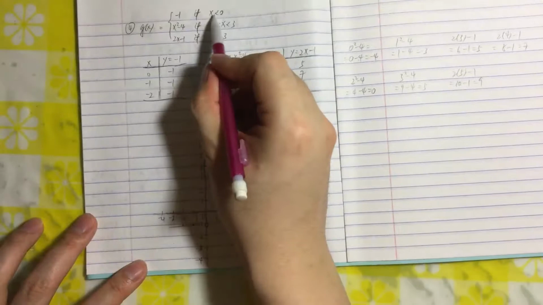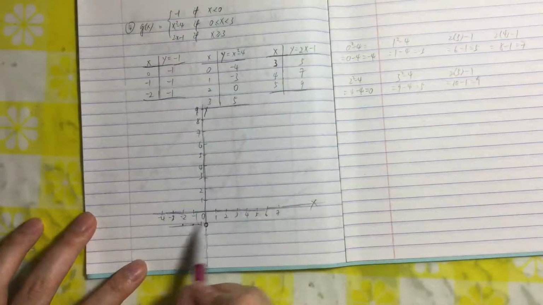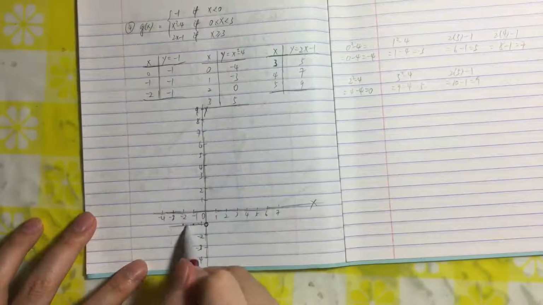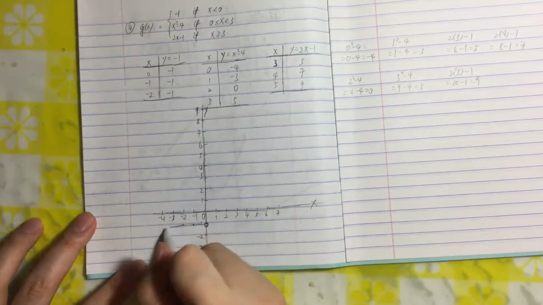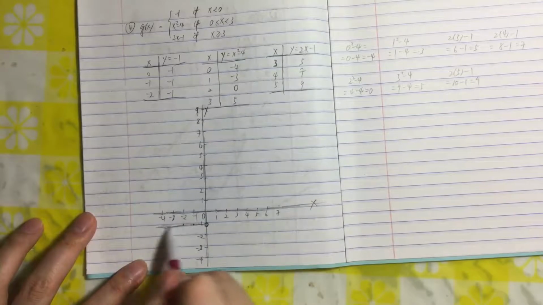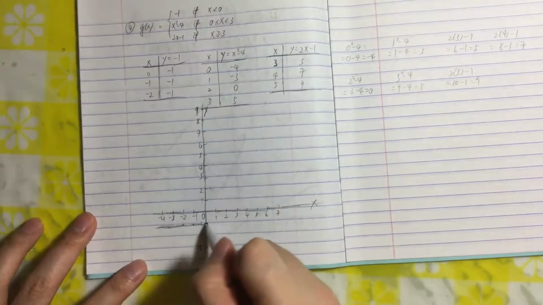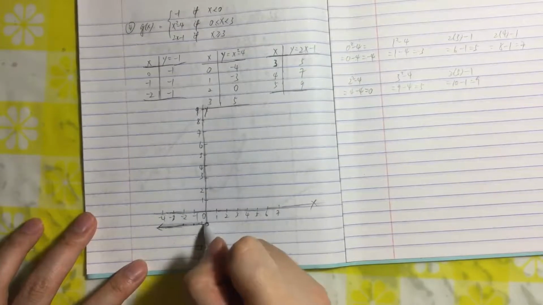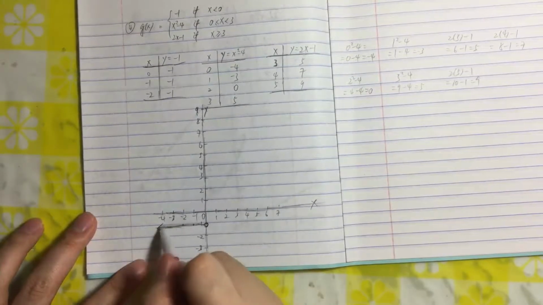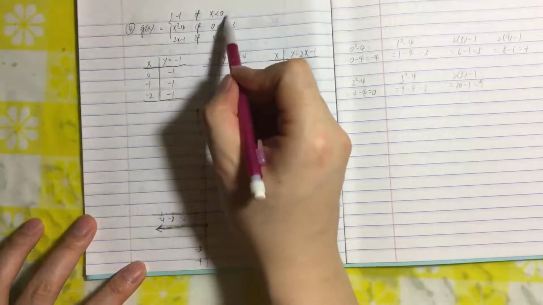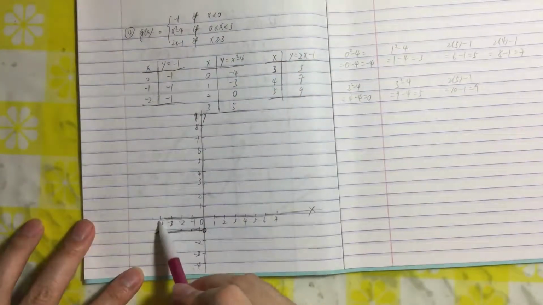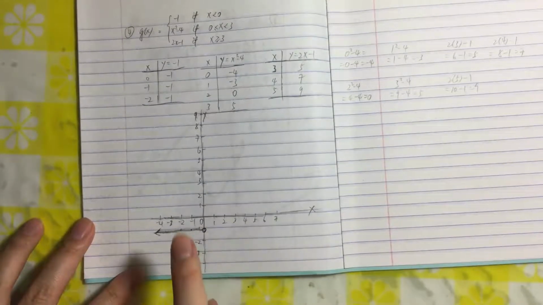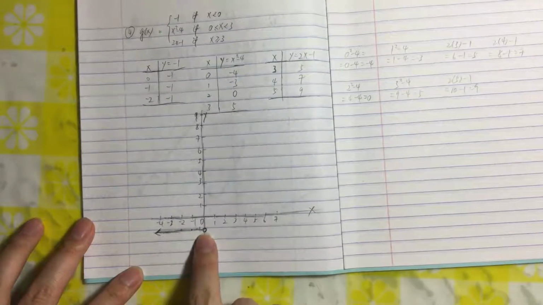Then connect these points. For the first piece, x is less than 0. Numbers to the left side are less than 0. So only draw an arrow to the left side, not on the right side. The right side terminates at 0. On the left side, draw an arrow. x is less than 0 means x could be negative 3, negative 4, negative 5, and so on. So draw an arrow to the left side, not on the right side. The right side terminates at 0 here.